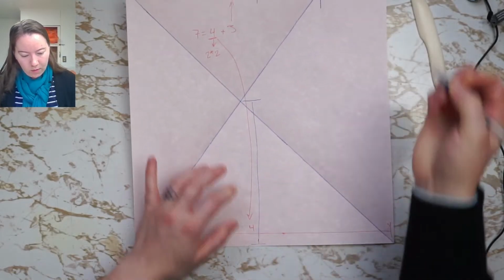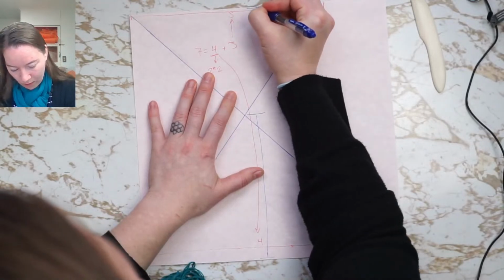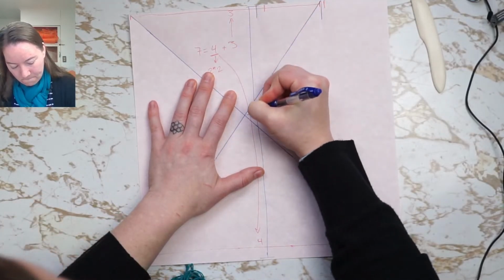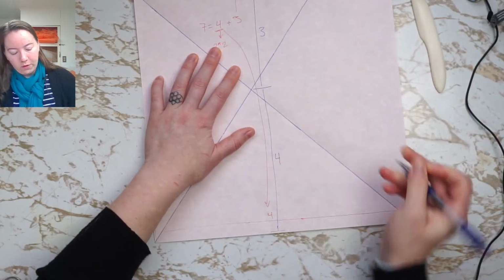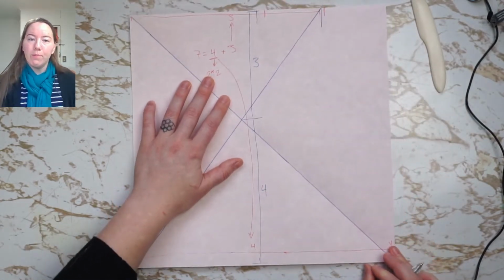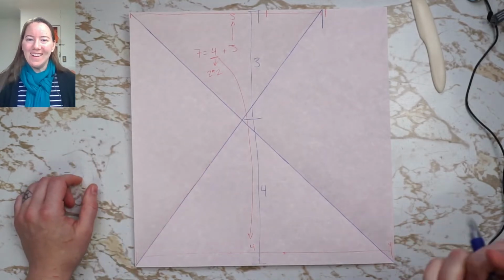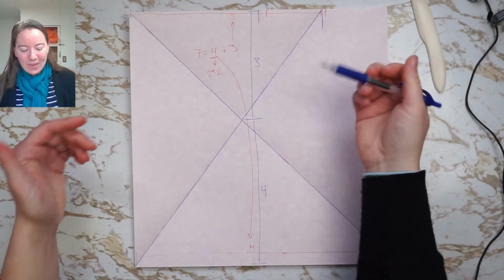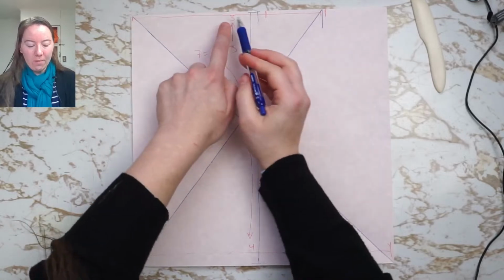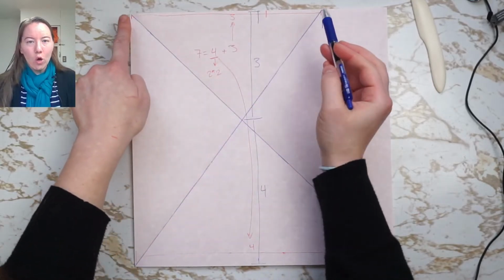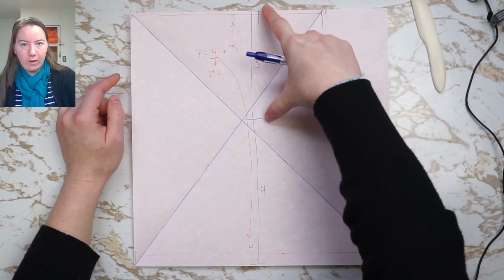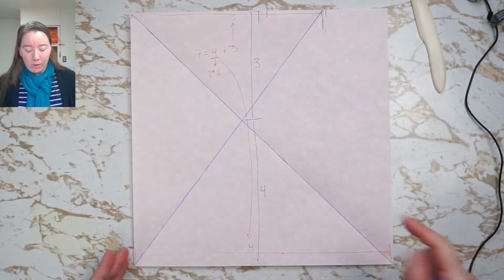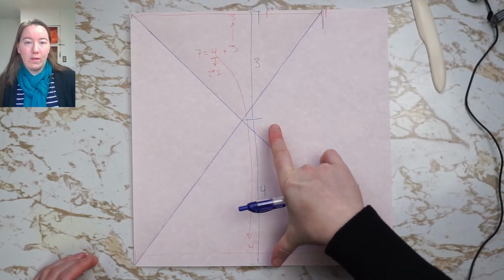the top and the bottom, where there are 3 spaces on top and 4 spaces on the bottom. Cool, huh? So having the 3 on the top, this distance, corresponds to 3/7 vertically, and the 4 on the bottom corresponds to 4/7 vertically.